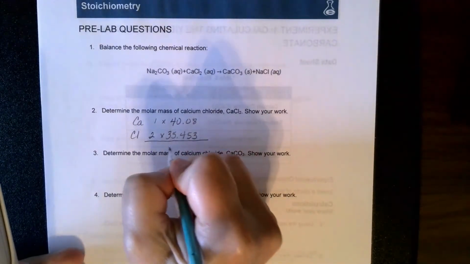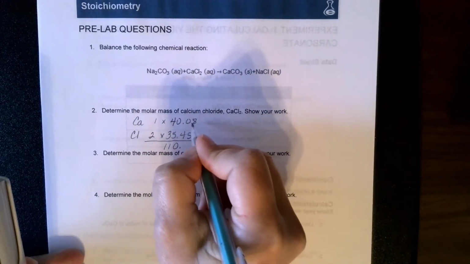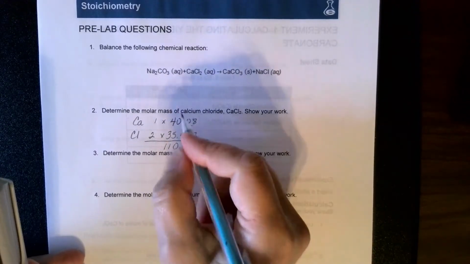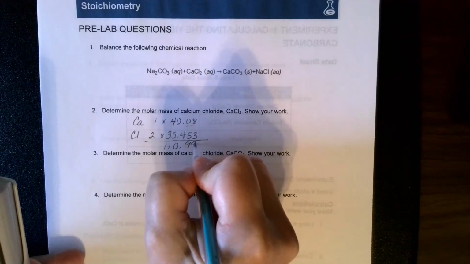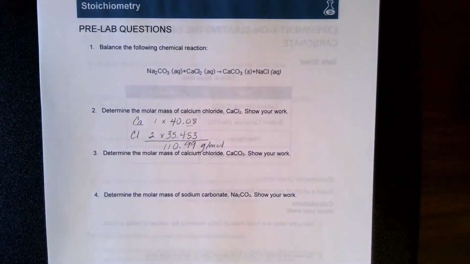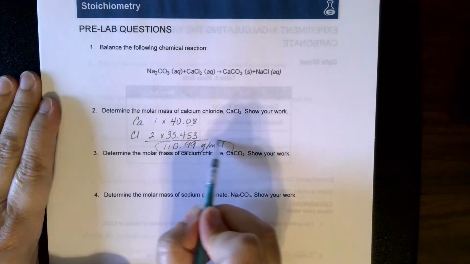So for this one I got 110, and depending on how many decimal places you have, you're going to round, so I'm going to round it to 2. It depends on the periodic table that you're using, how many decimal places, but round it to the least amount of decimal places. And then you're going to label it grams per mole.